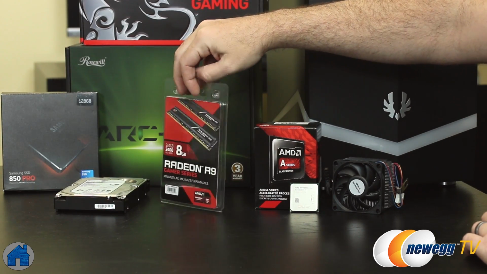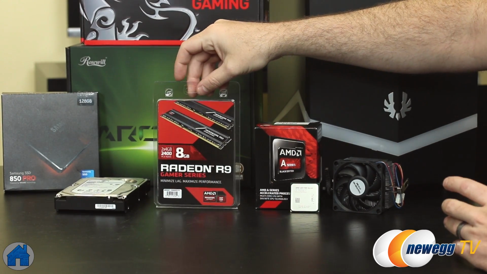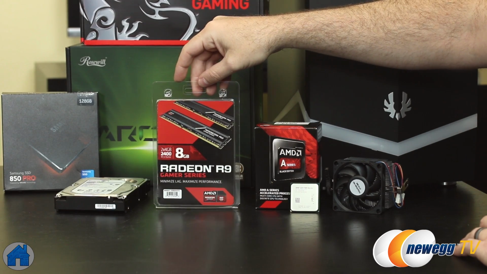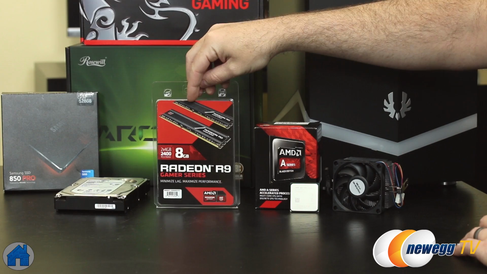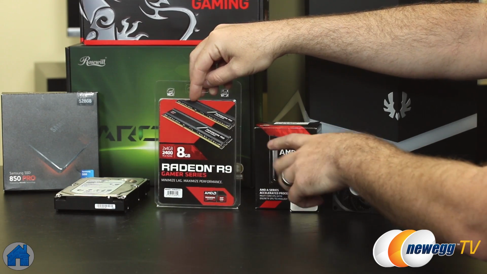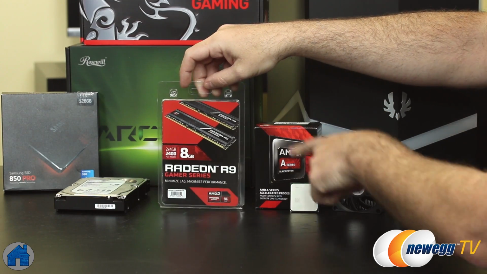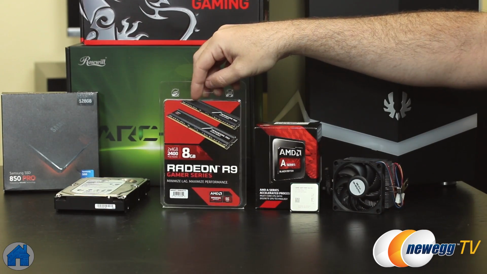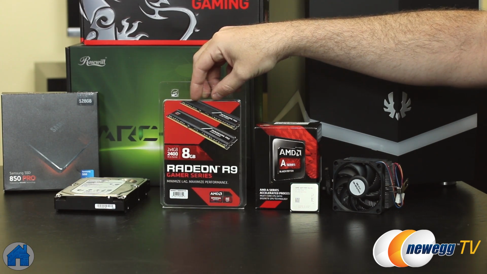The other thing about this particular kit is that this is rated for 2400 speed. The faster the memory is, well, the faster the memory is, but the reason why faster memory is actually very important if you're planning to use your integrated graphics, such as in the APU over here, is that the APU is going to be using the memory for graphics memory, and faster memory, particularly with graphics, is going to give you much better performance while you're gaming.